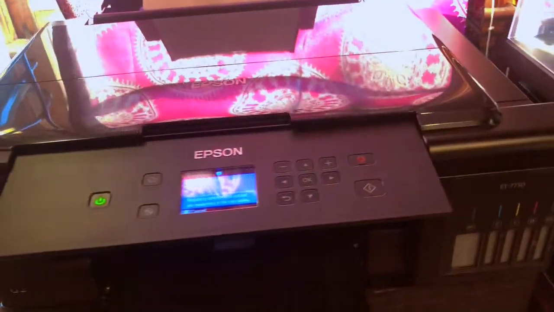Then we can go to print. On the Epson, here, print. Show you the Epson here. It's the Eco Tank, it's awesome. Just fill up cartridges in there. No regular tanks. So this is printing that out on just regular 8.5 by 11 paper.